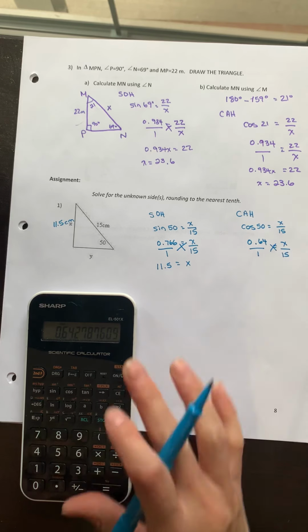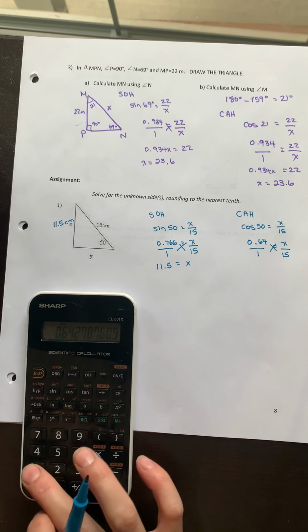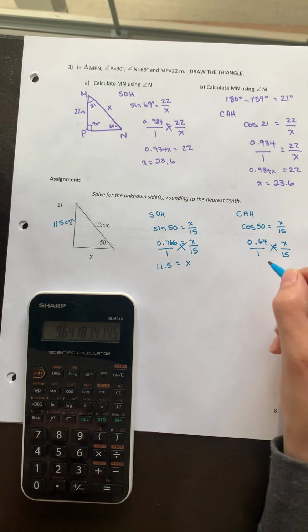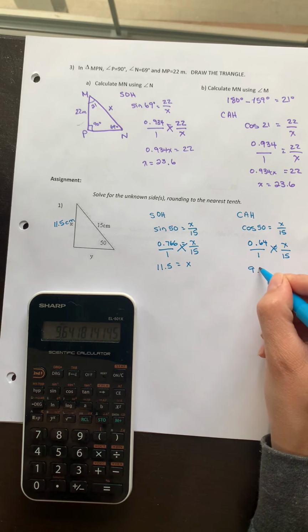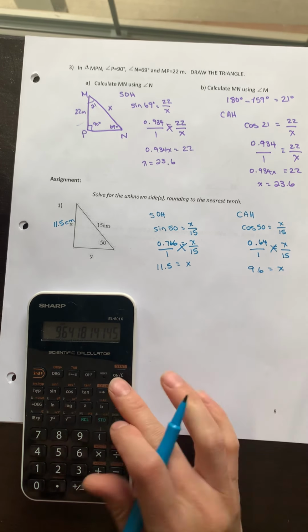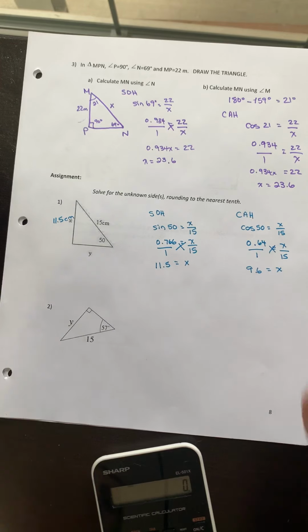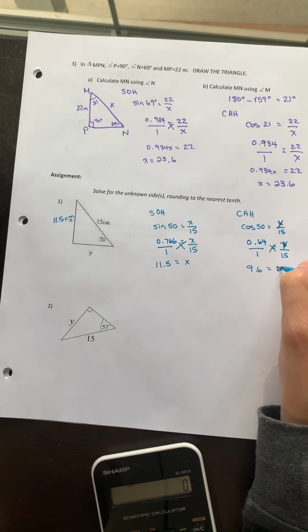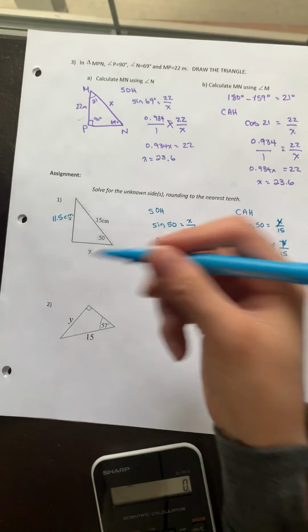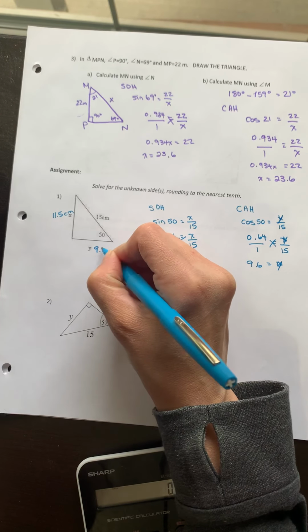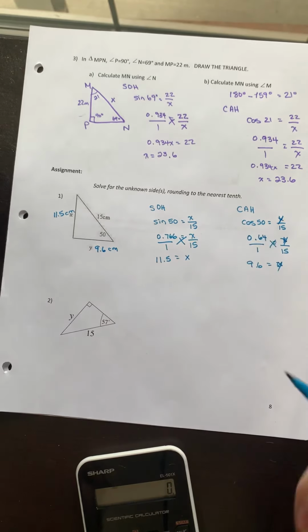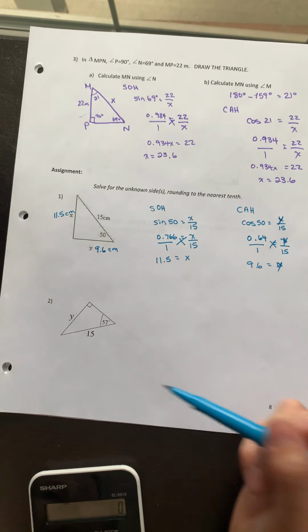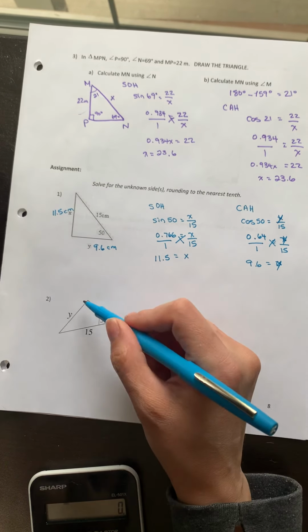We're going to cross multiply, so I times this by 15, which gives me 9.6 is equal to x. Or sorry, is equal to y. This is y, not x. So y is equal to 9.6 centimeters.